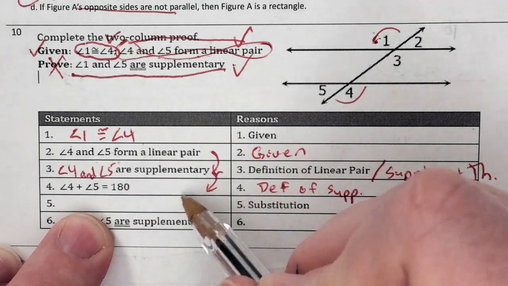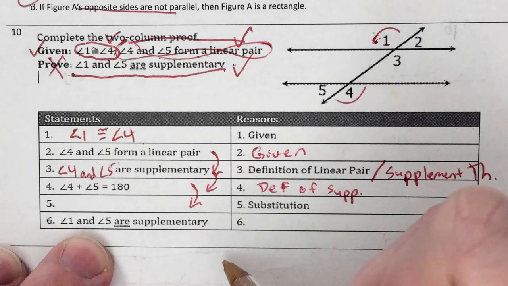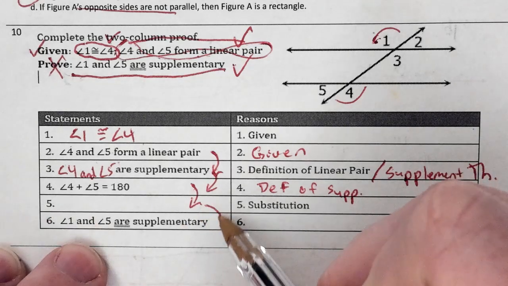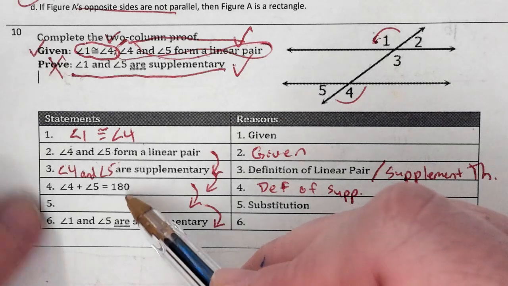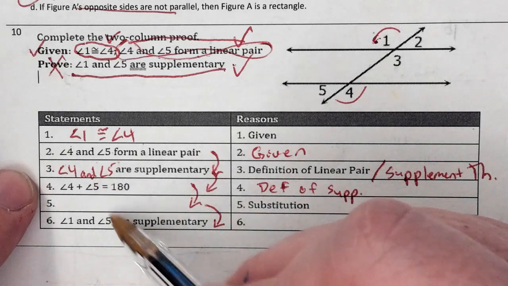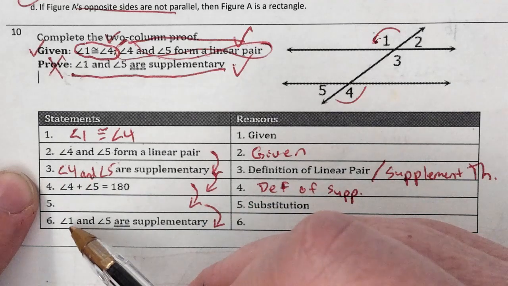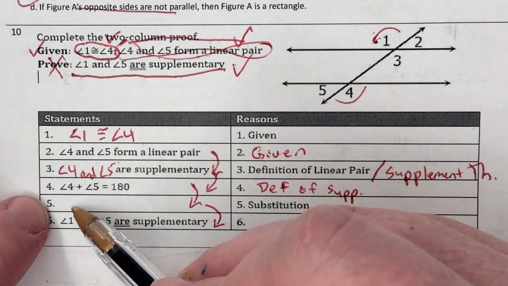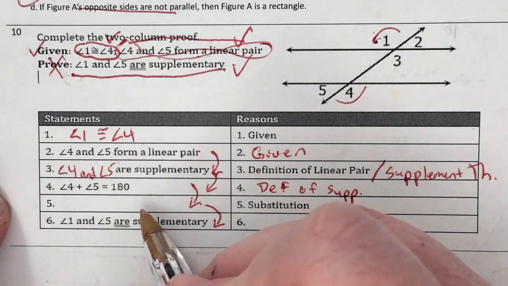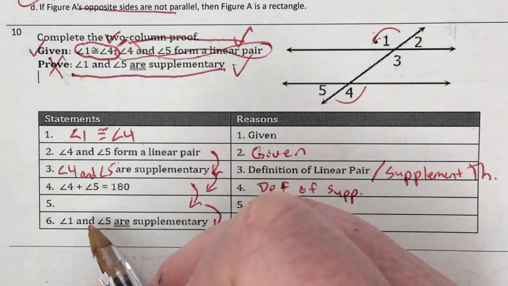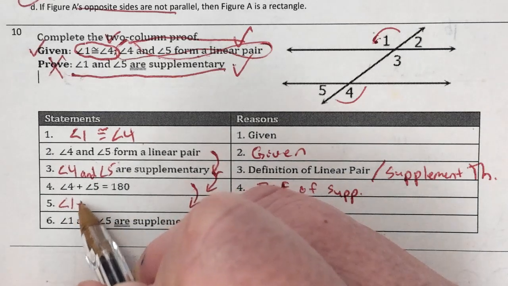Okay, then from here, we're supposed to go to something by substituting. I don't know what I'm substituting yet, but whatever I substitute is going to help me get to this part. So look at line 4, look at line 6. Both of them still have the number 5. So what do you think you're going to replace? You're going to replace 4 with the number 1. We're only substituting, so everything stays the same, but we replace one thing. So we replace that 4 with a 1, so angle 1 and everything else stays the same.